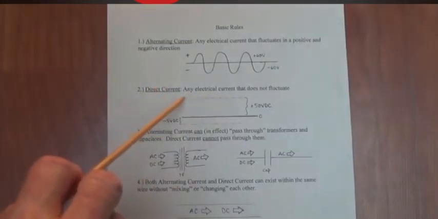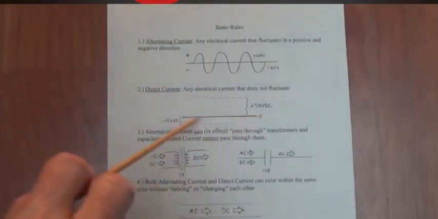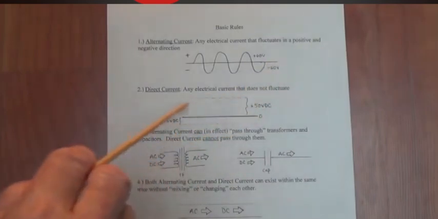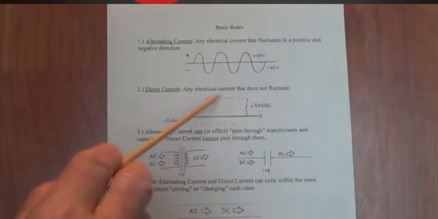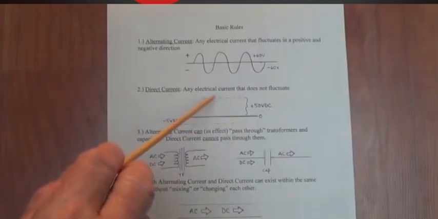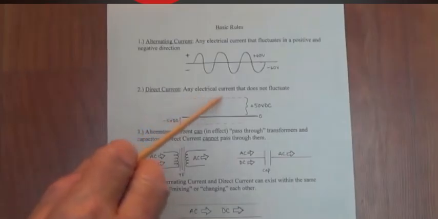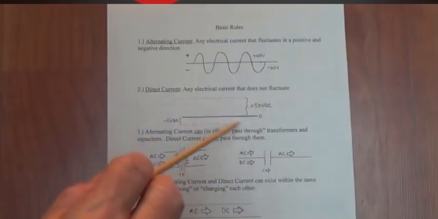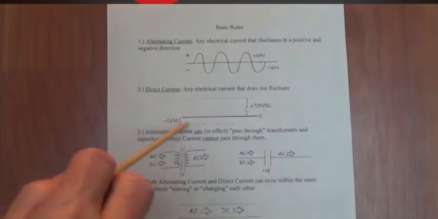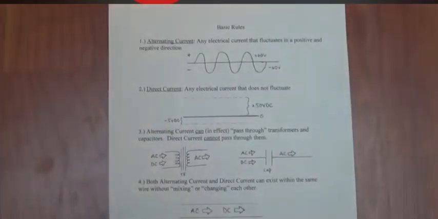Second, we have direct current, and direct current does not fluctuate. It remains constant. So if we start here to draw a graph of direct current, we'll have our zero line just like we did up here with AC, but we'll have a straight line, and the distance away from that zero line tells the magnitude of the voltage, and the direction of the line tells the charge. If it's above the line like this, this will be 50 volts DC. Below the line, but a considerably shorter distance, about 1/10 distance, is minus 5 volts DC.